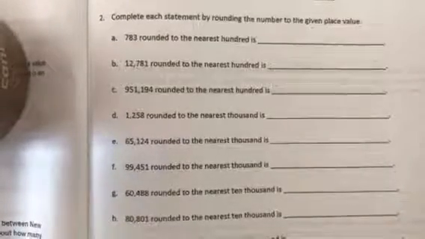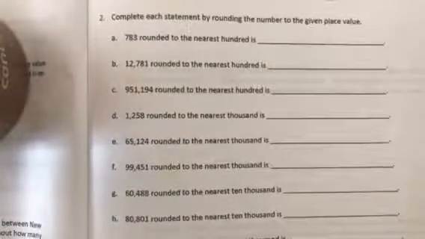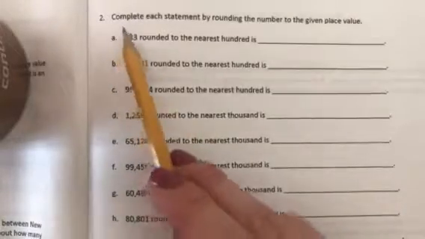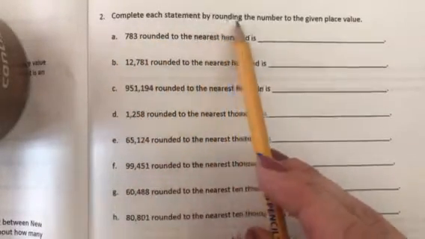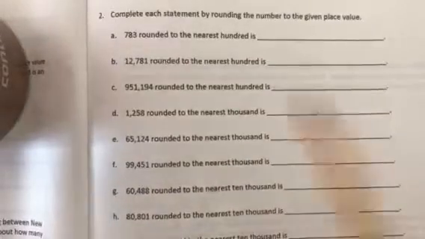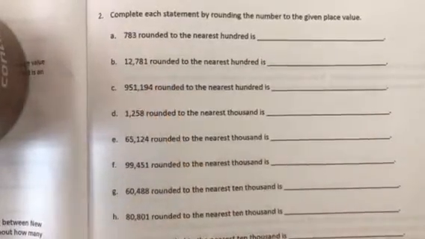This is from Lesson 10 in Module 1, and this is from the homework. Number 2 says to complete each statement by rounding the number to the given place value. I'm going to do A, B, and C.